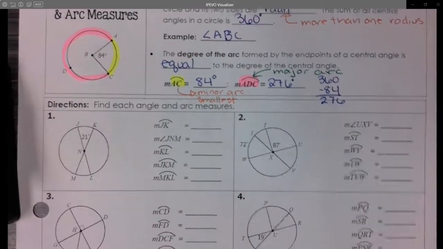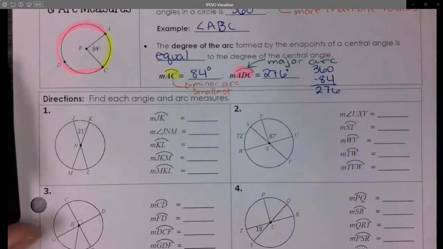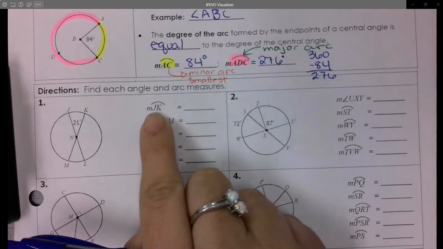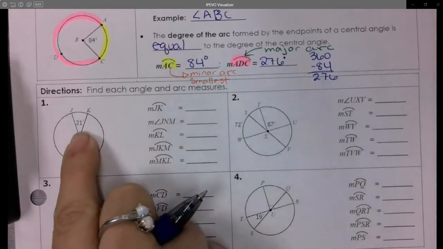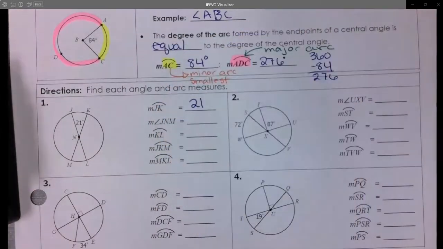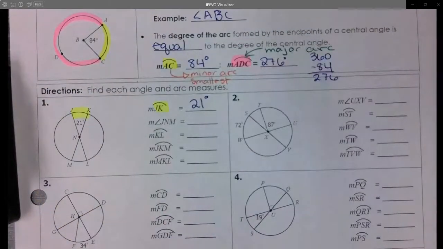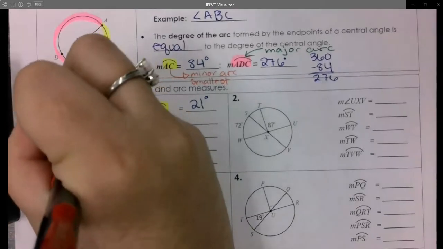So on number 1, it wants me to find each angle and arc measure. So the first one it wants me to find is the measure of JK. JK is the one given to me, so this one is just 21. Then the next one wants me to find the measure of angle JNM. So this angle right here.